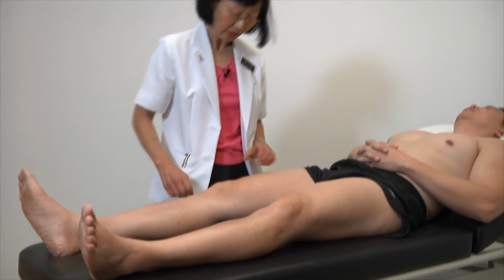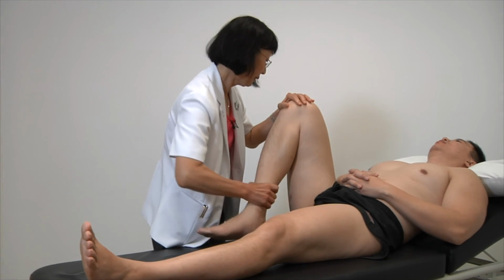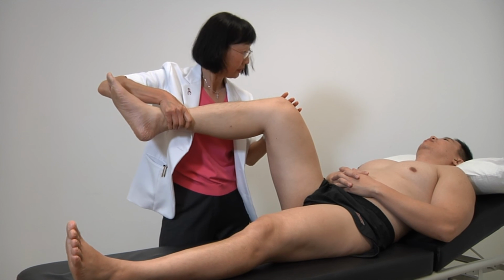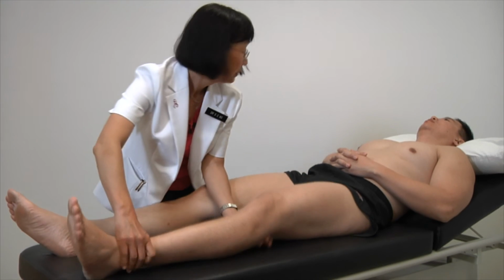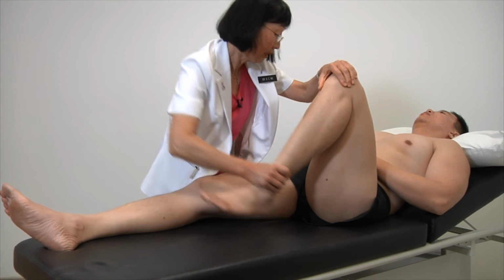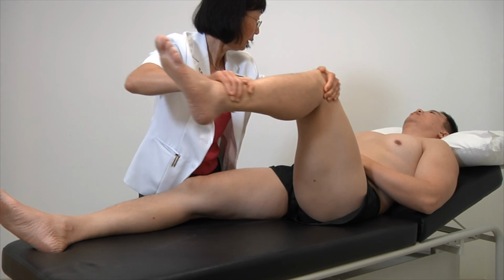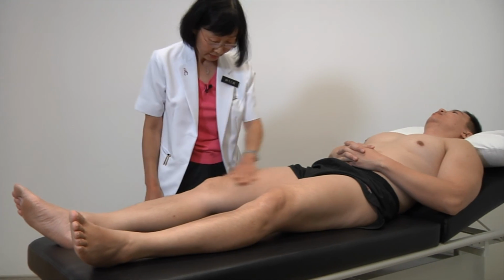Now CK, I'm going to examine your legs. First, I'm going to bend your knee like this. Very good. I'm going to twist your hip like this. Good. Leg down. Same thing with the other knee. Bend it all the way. And then twist your hip back. Very good. Now I'm going to check for patella tap.